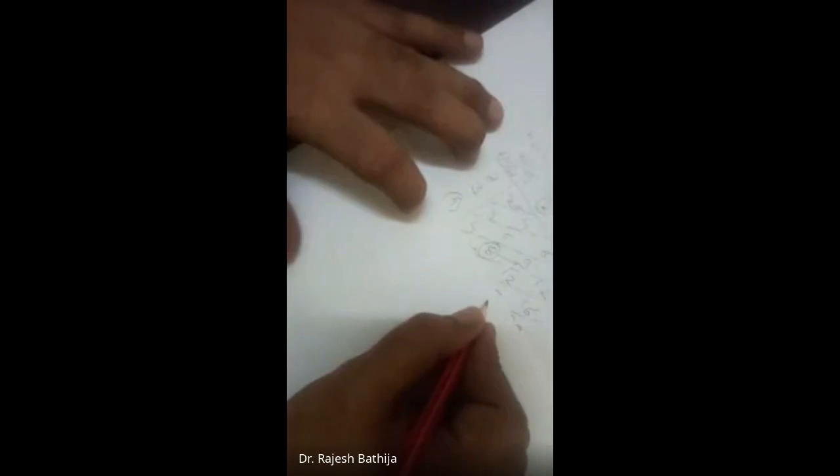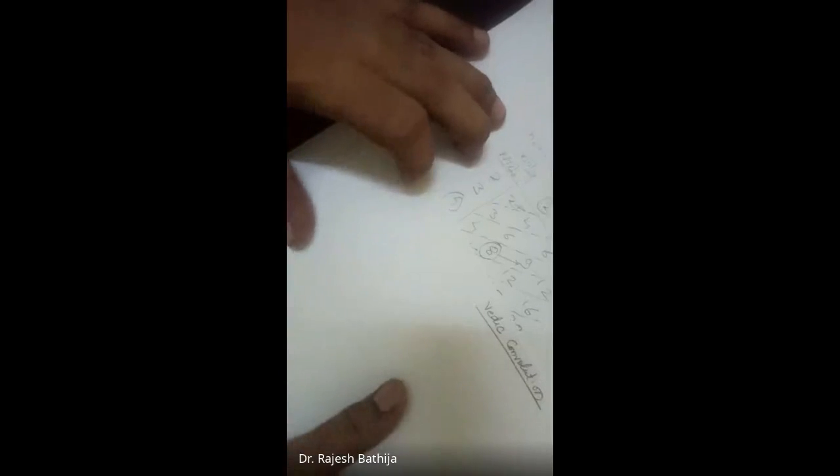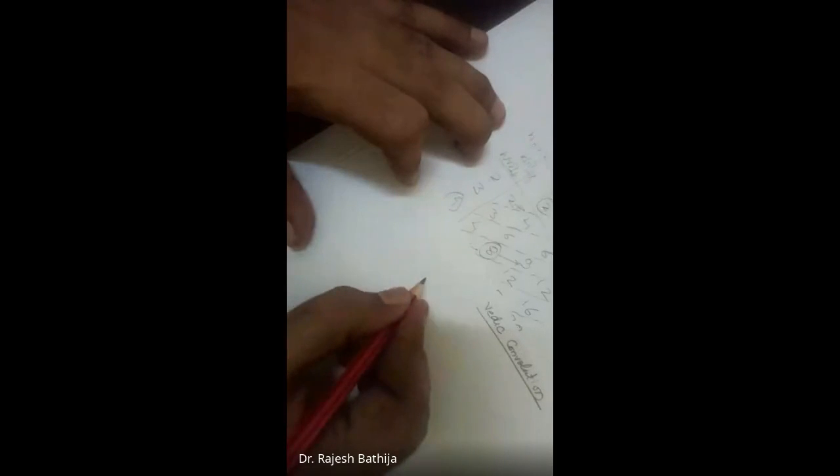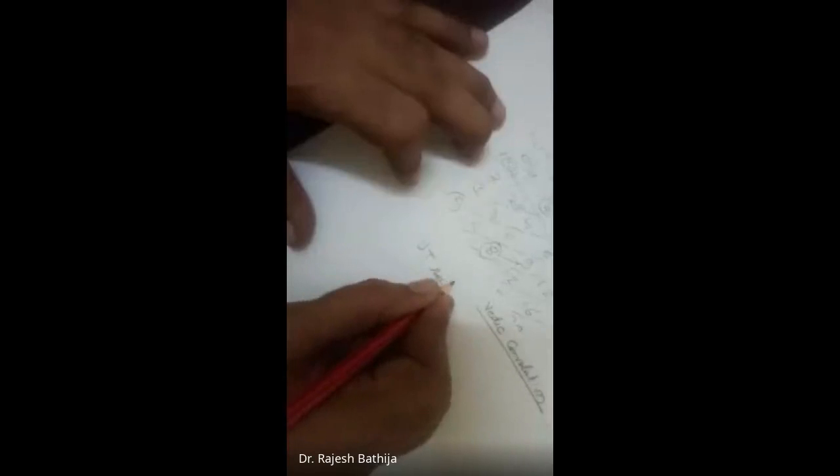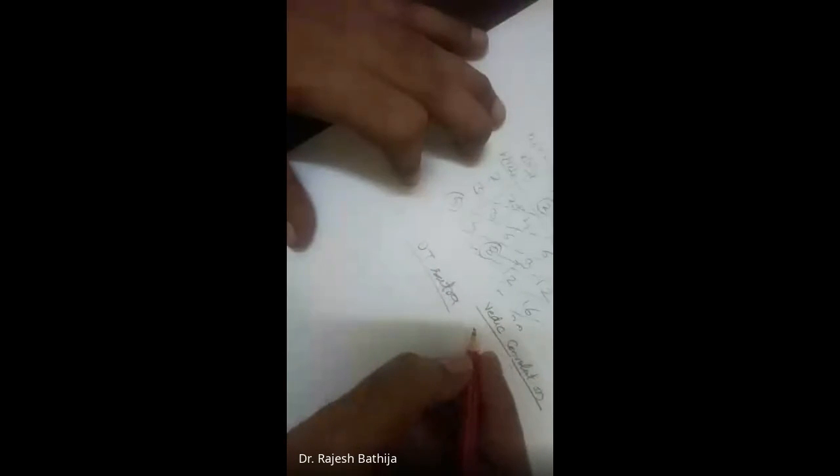This Vedic convolution method, which I have invented, is like this. In this, I have used the UT Sutra. That is, I blend this UT Sutra in this Vedic convolution.